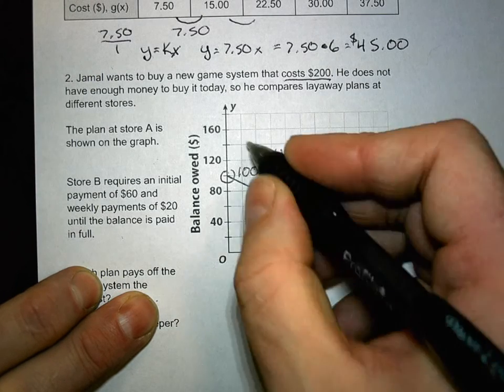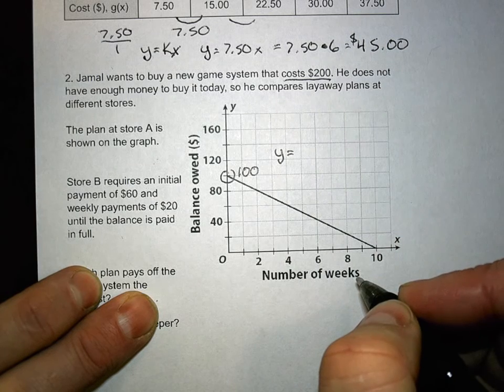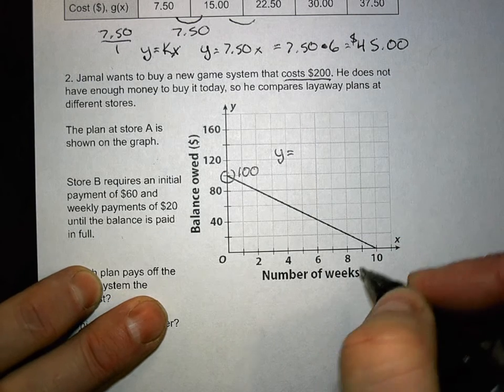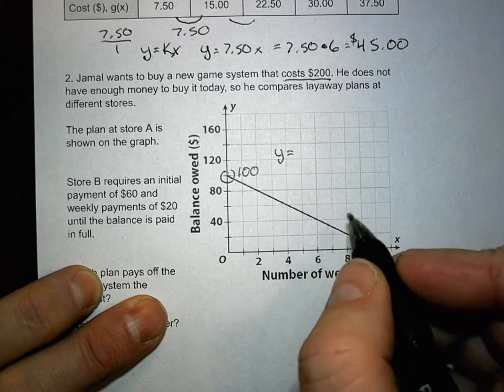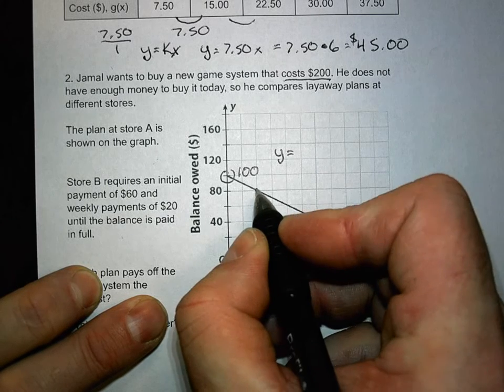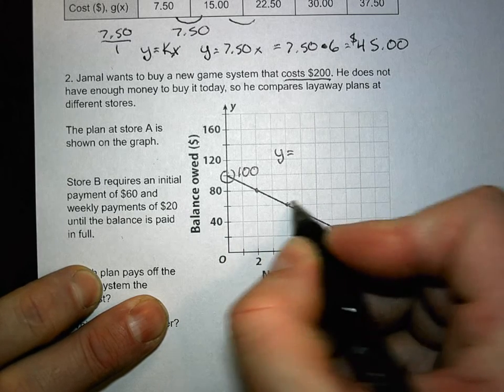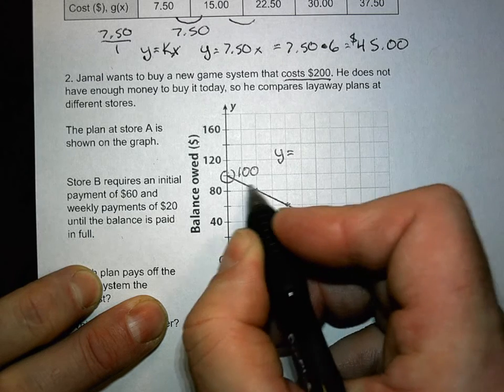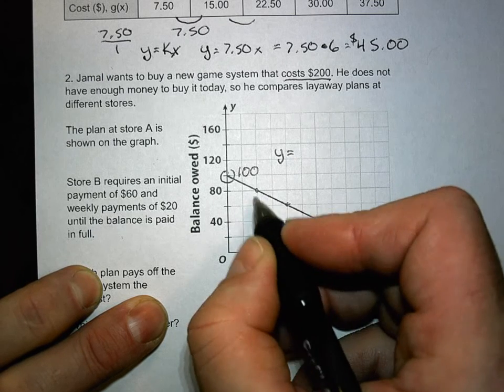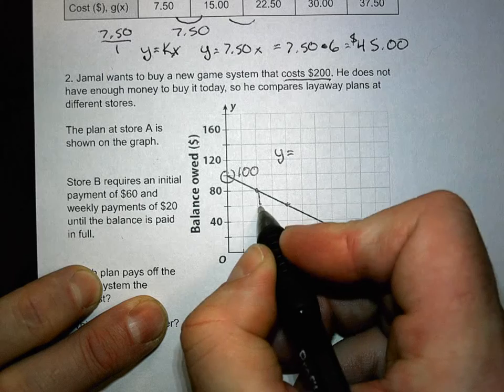How do I get the slope of this line? Rise over run. Good man. So I'm going to find 2 points where the lines cross all 3 lines, the 2 grid lines and the other, and I'm going to get rise over run.